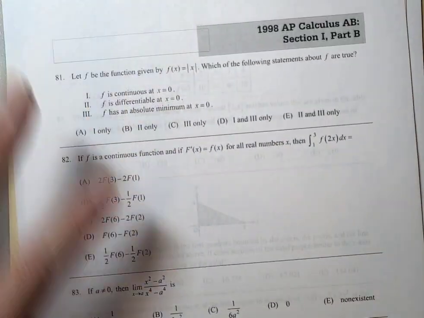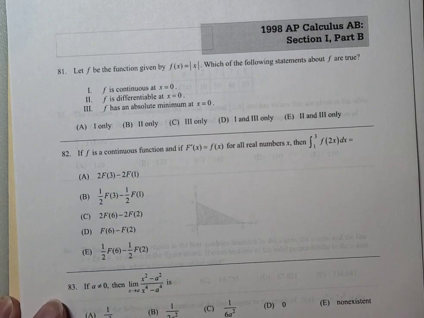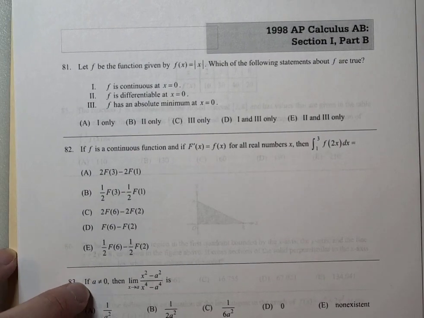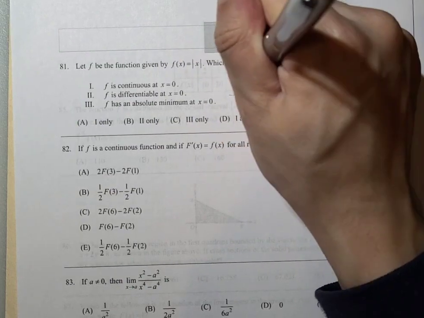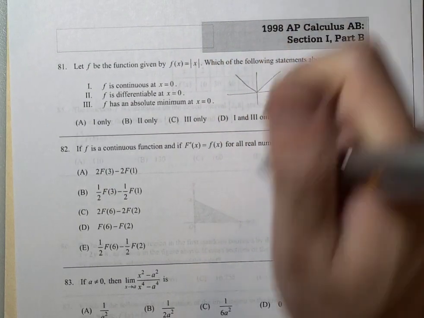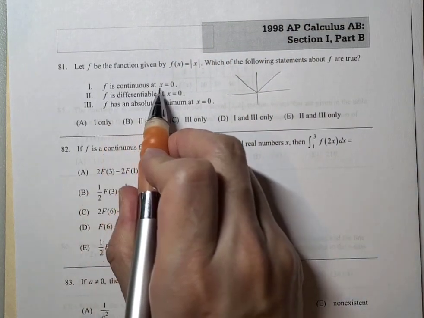Oh, this one was very easy. Let f be the function given by f of x is the absolute value of x. Which of the following statements about f are true? How does the absolute value function look? Looks like this. You should know this, okay? Is it continuous at x equals 0?